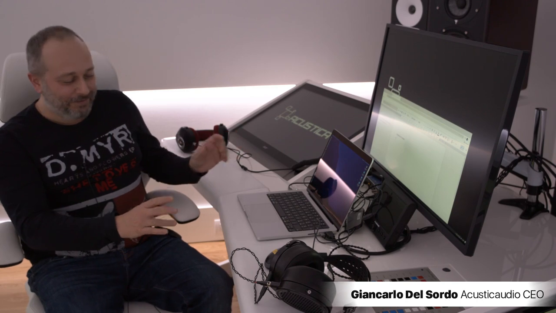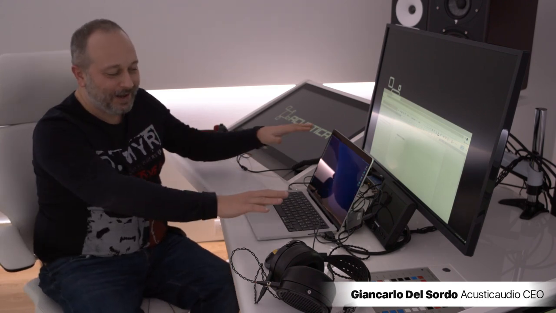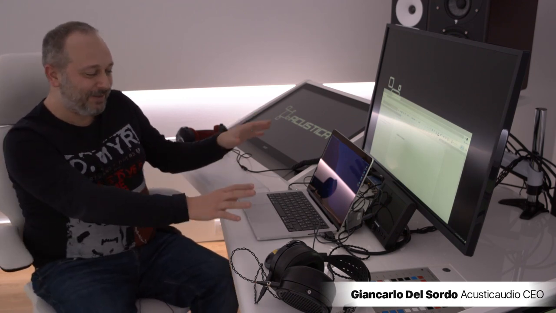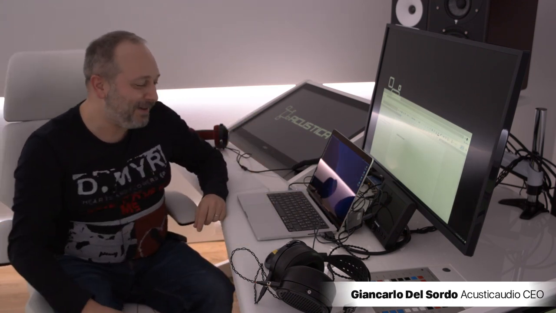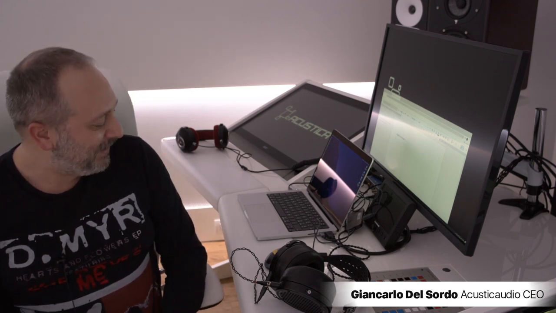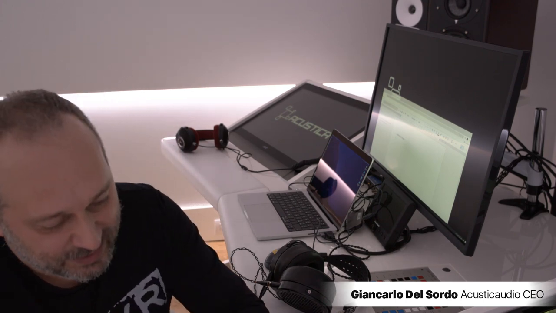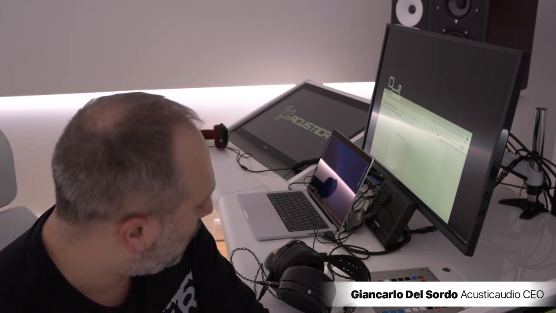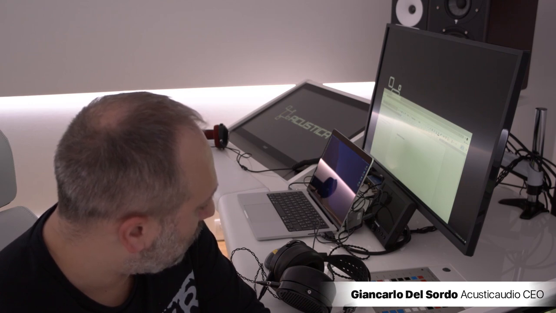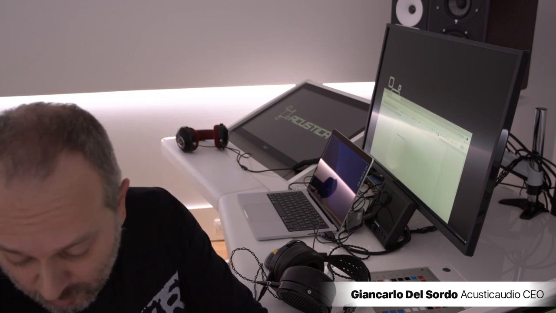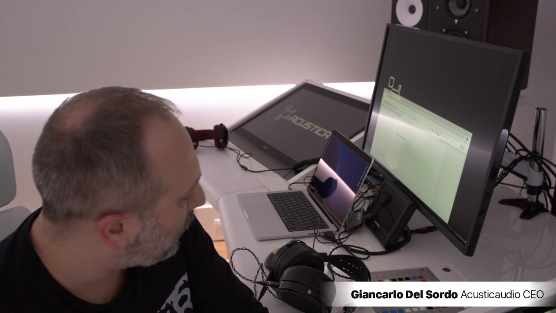It's a computer which is very small, very light, but you need to connect it, and it's like a recording facility now because you have so many cables connected. And this streaming is also about Dolby Atmos, but I don't want to explain how to mix in Atmos.